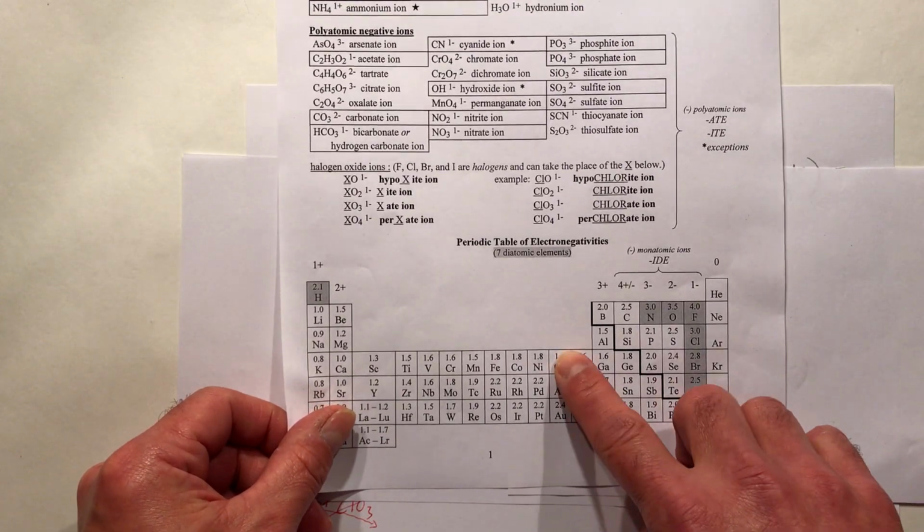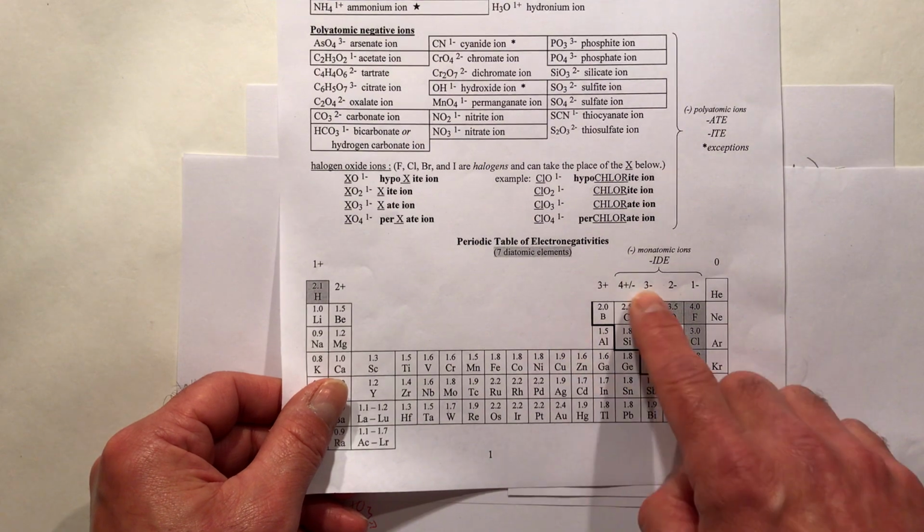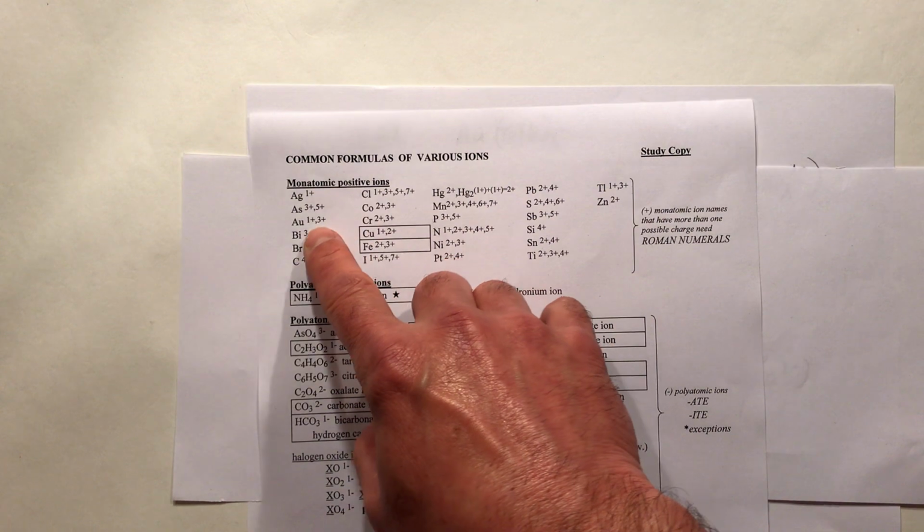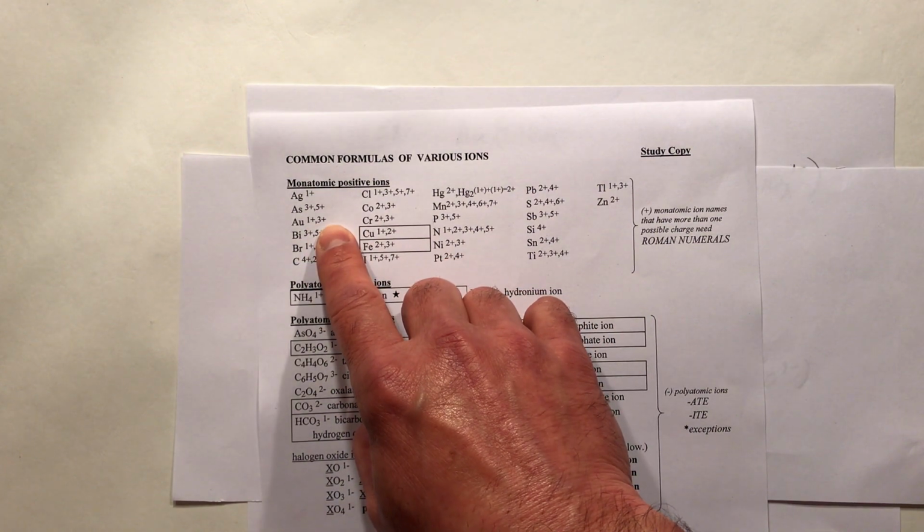Now Au, that's gold, that's right here. We can't determine its charge based on its location on the table, right? There are no charges written above there. But by experiment, we know that Au is 1 plus and 3 plus.